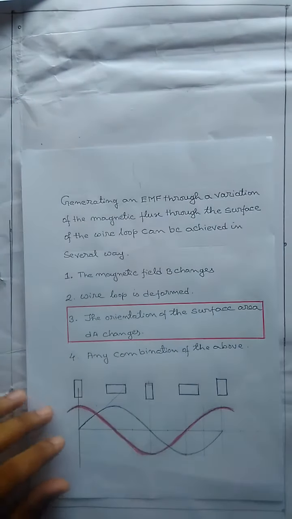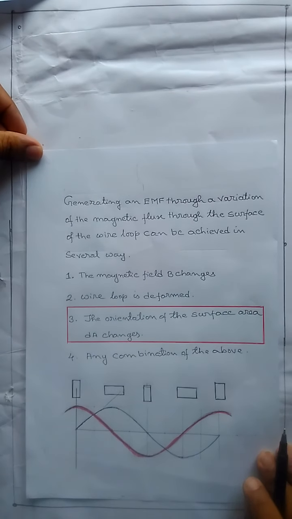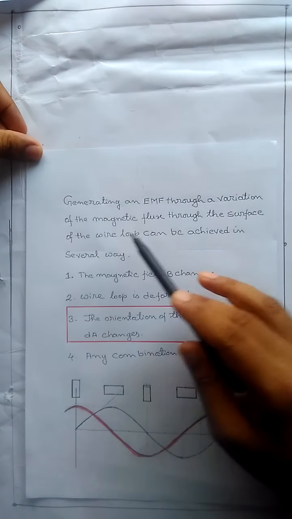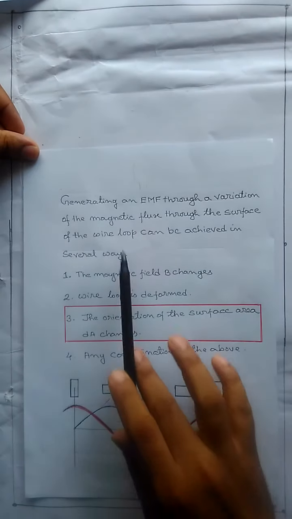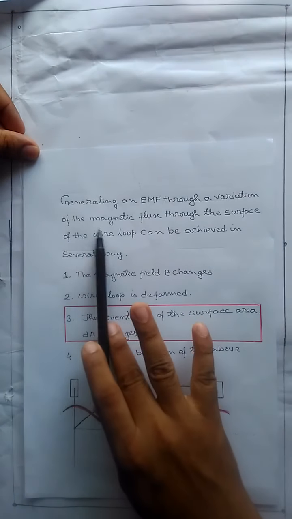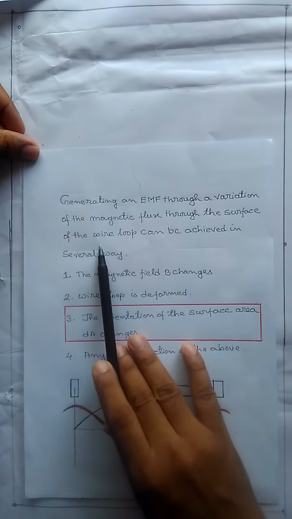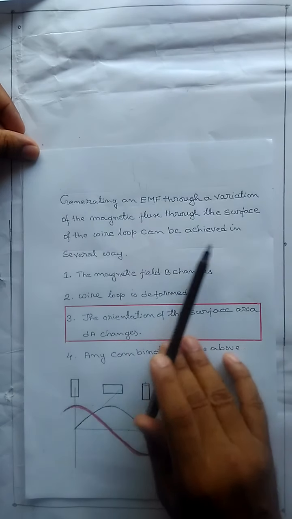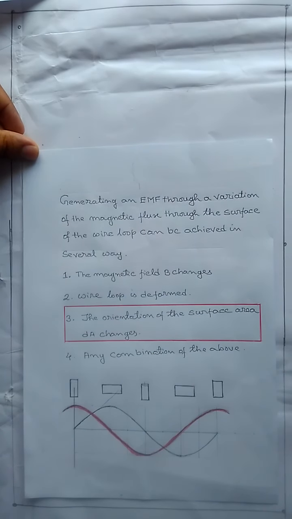Now let's look at these statements. I have taken it from Wikipedia. You can also have a look. Generating an EMF through variation of magnetic flux through the surface of a wire loop can be achieved in several ways. Let's first understand what is meant by surface of a wire loop.